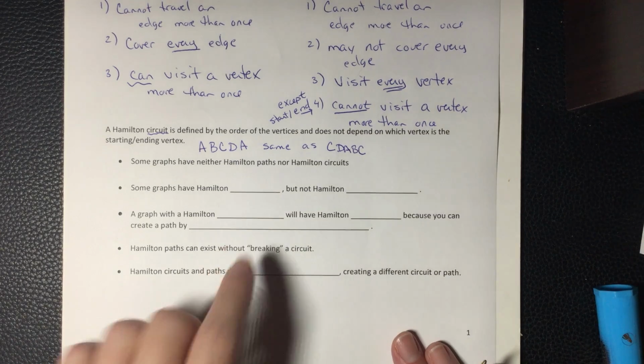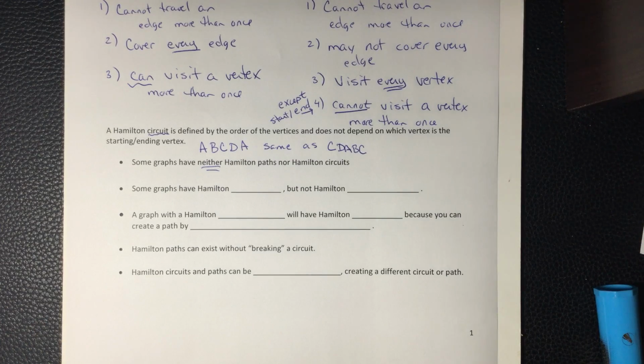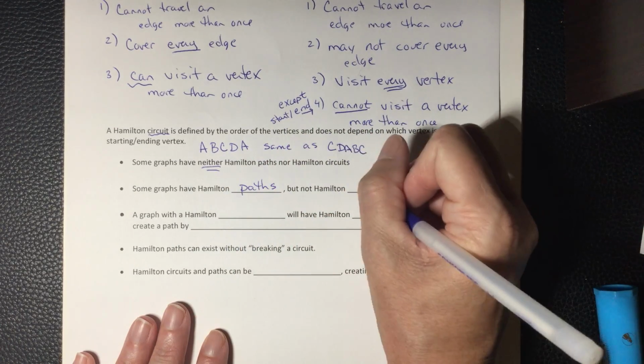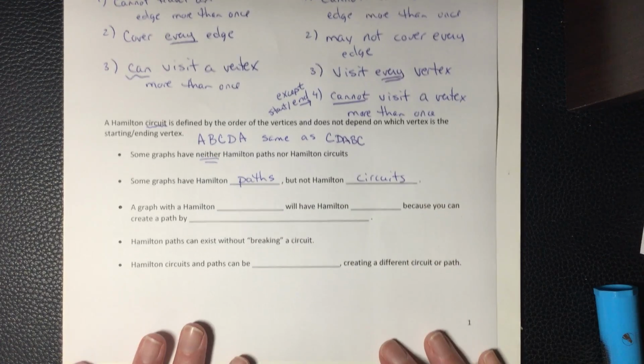All right, so when we're looking at graphs, we'll see that some have neither Hamilton circuits nor Hamilton paths. Some graphs will have Hamilton paths, but not circuits. Circuits are a little harder to find.